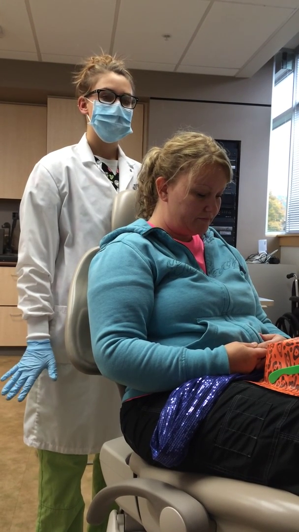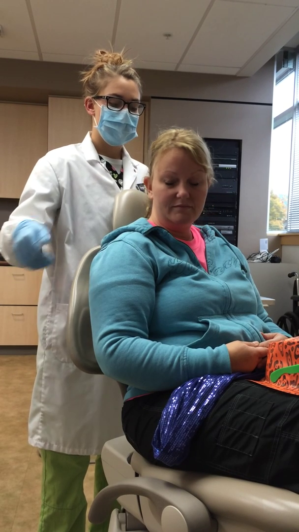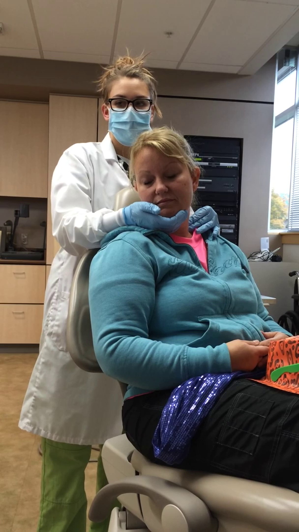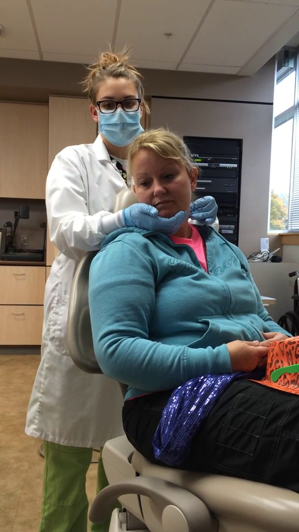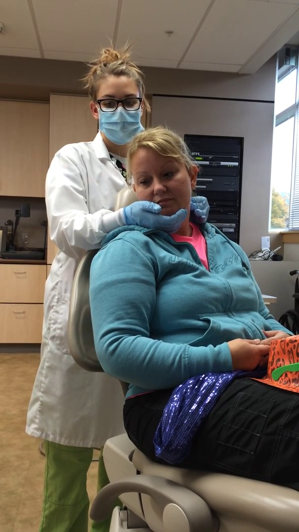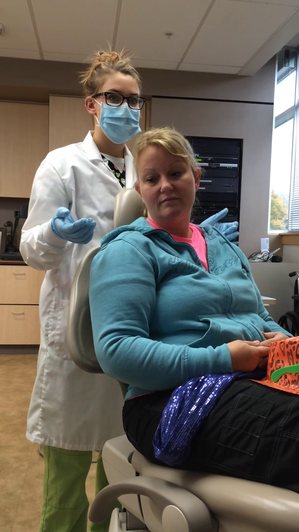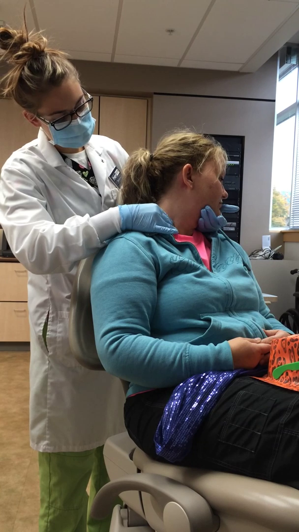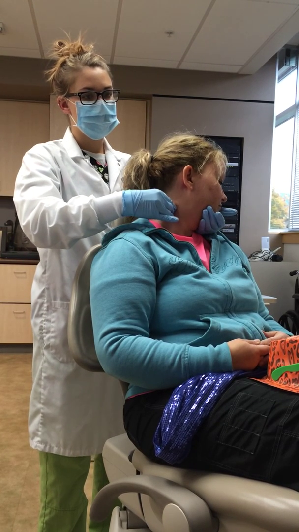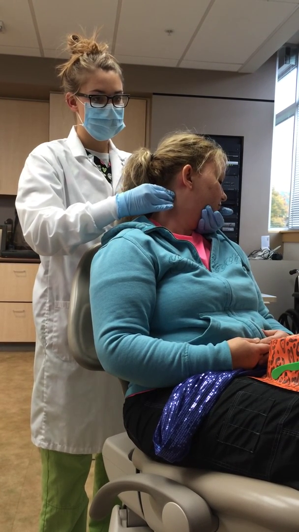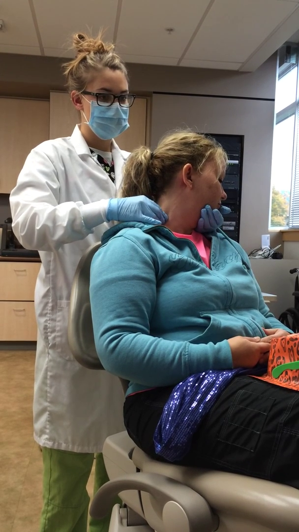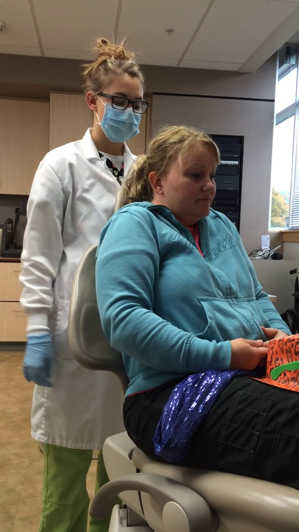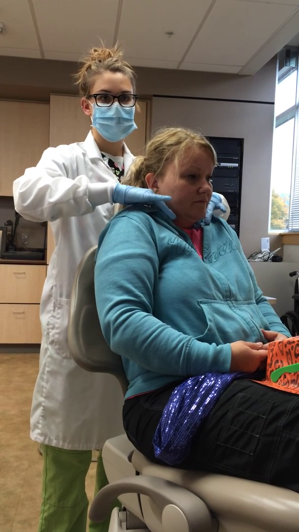Have the patient turn to the right. Find the sternocleidomastoid muscle and palpate the superficial and deep cervical nodes. Then have your patient turn the opposite direction and do it again. Have the patient shrug their shoulders and palpate the supraclavicular nodes.